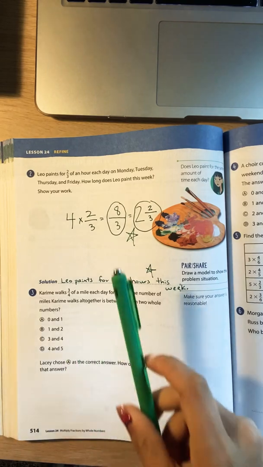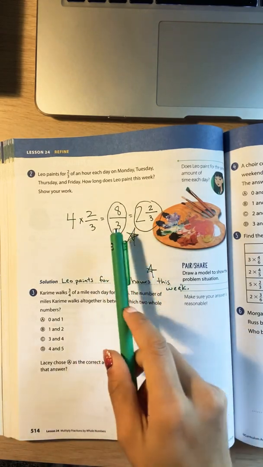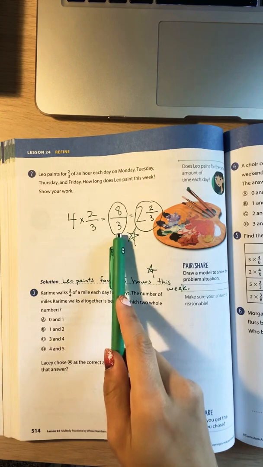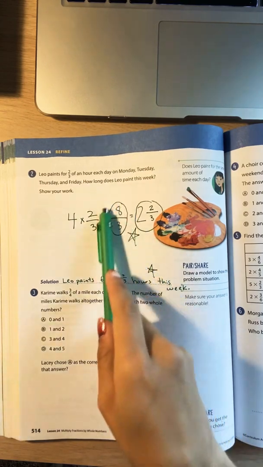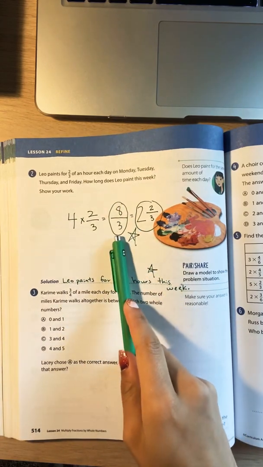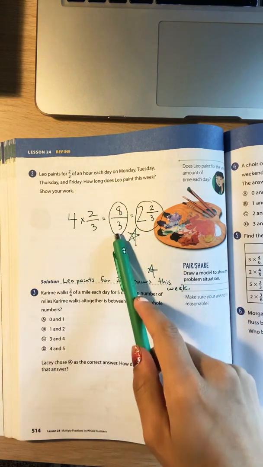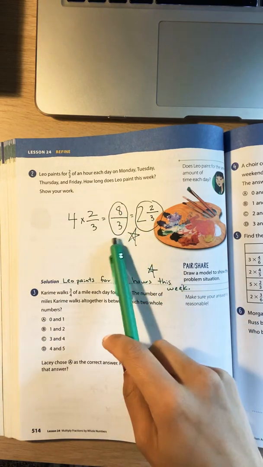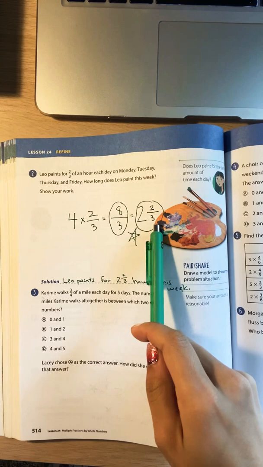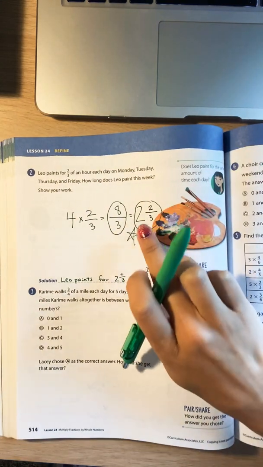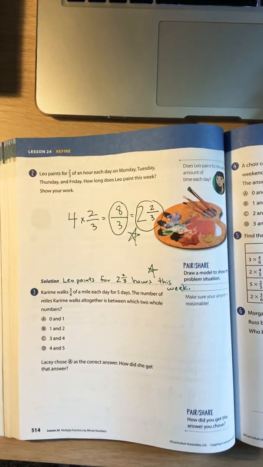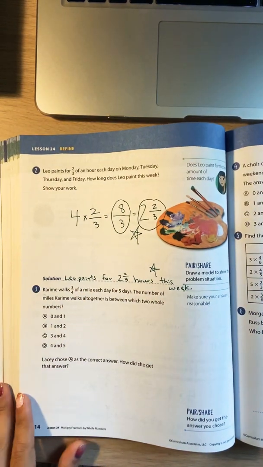And technically either answer is correct, so if you didn't convert your improper fraction into a mixed number, 8/3 is still technically correct, but 8/3 of an hour is confusing. 2 and 2/3 hours makes more sense. 2 hours and then 2/3 of another hour. I know what that means. 8/3 of an hour, and that's a little confusing. Okay, number 3.